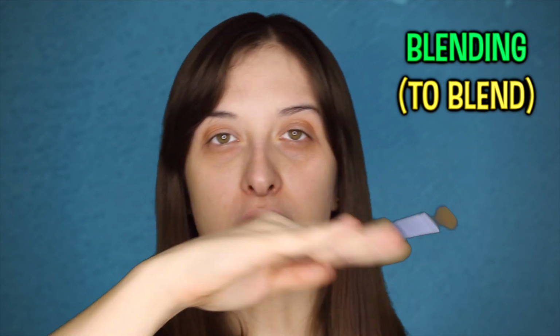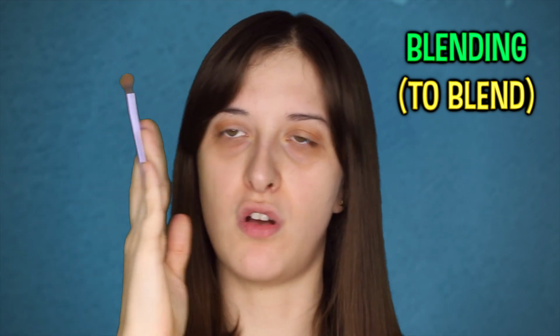Okay, so once it's applied, I tend to do a bit of blending. Now, blending is quite a generic verb and it just means to mix things together so that it's not a harsh line. You know, you blend things together so that there's not a distinct line where the eyeshadow starts. So just a little bit of blending.